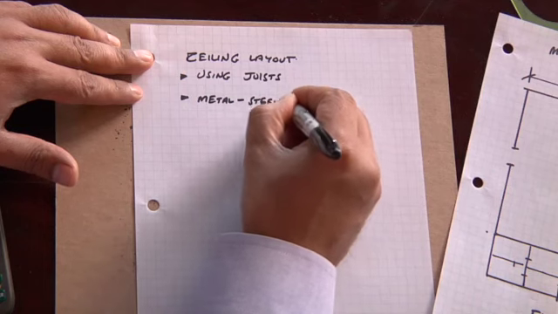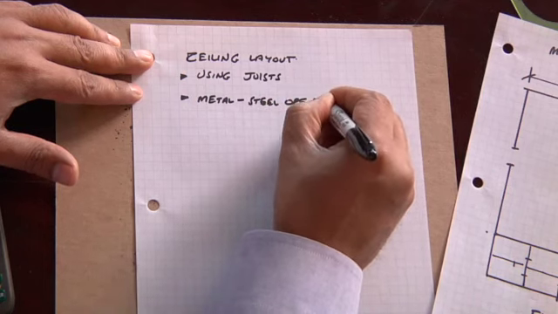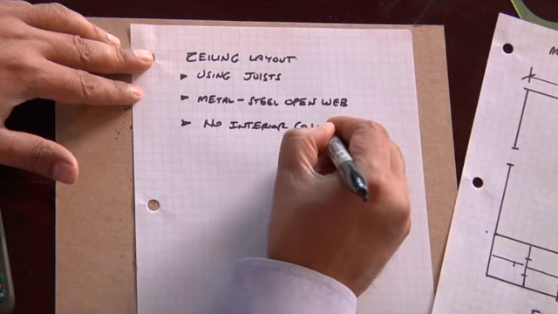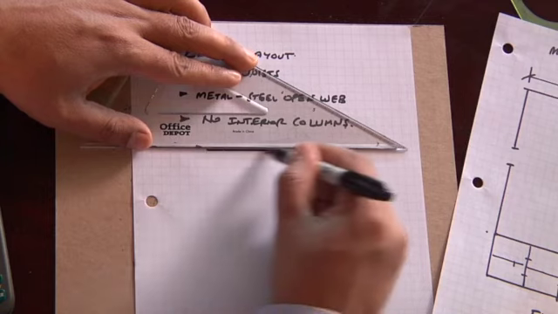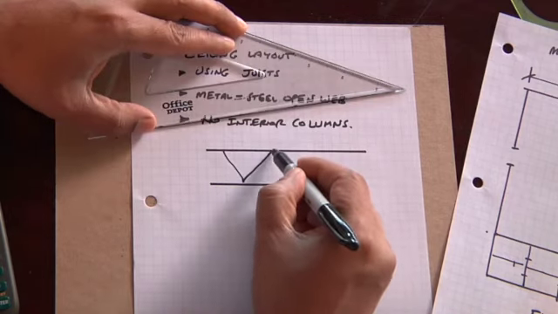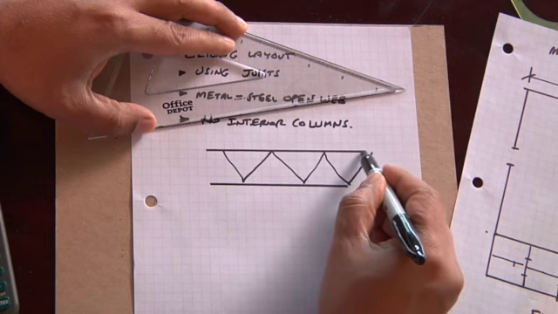They tell you that the joists are metal or steel open web joists, and they don't want any interior columns. Open web steel frame joists, as I'm sure you're familiar with, are prefabricated joists which have an open web.